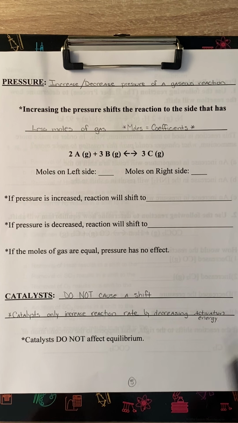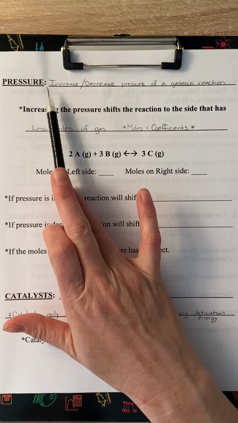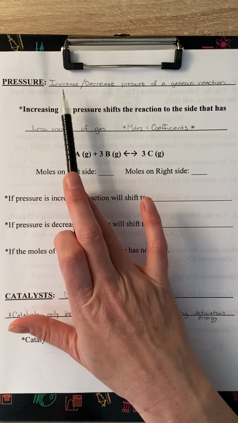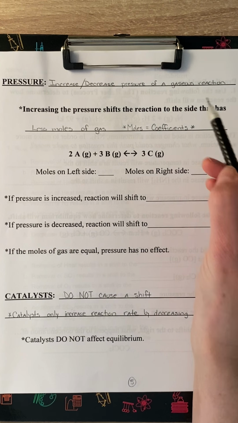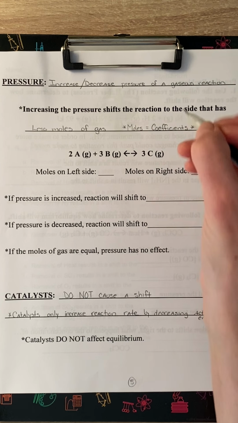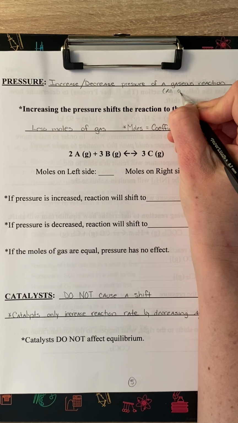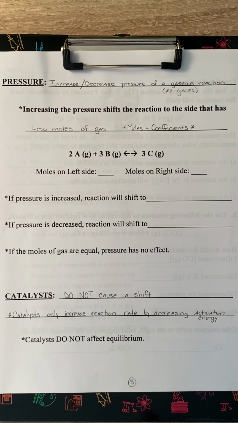Now pressure. Pressure is the easy one, all right? We saved the best for last here. Now pressure, let's get the notes down. A question is going to ask you, how does this reaction shift when you increase or decrease the pressure of a gaseous reaction? And when we say a gaseous reaction, we mean that they are all gases. All gases in the reaction. Every single thing is in the gas phase.